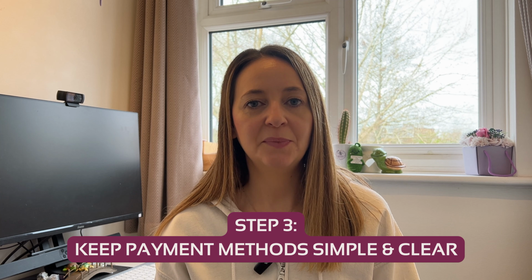Step number 3 is keeping payment methods simple and clear. So you want to make sure your payment terms are clear from the start. So I would make sure that they're in your therapy agreement. I would also send them in your welcome email, and I would also verbally tell your client one way or another, whether that's in the intro call or in their first session, what your payment terms are.